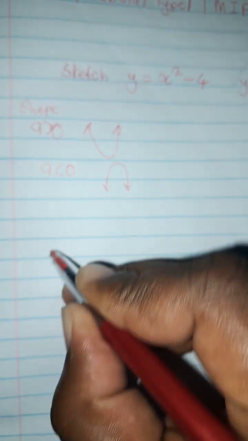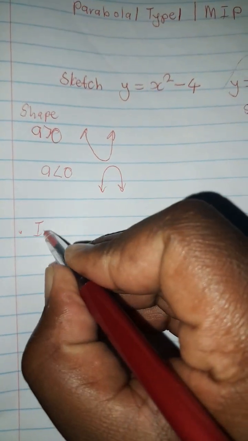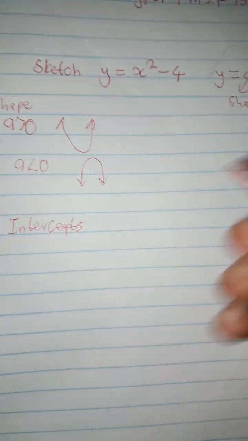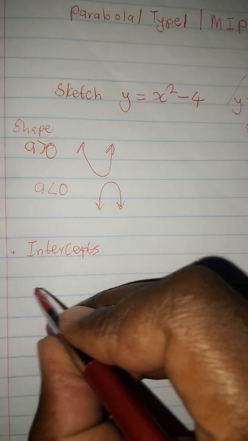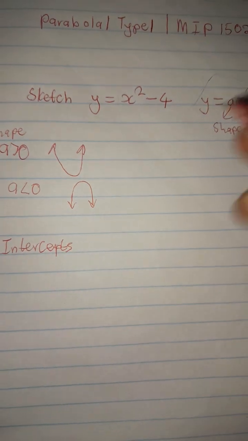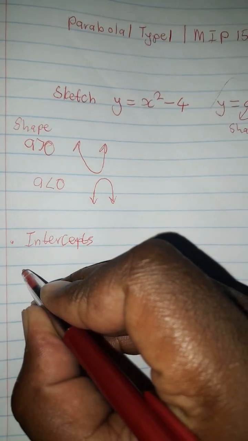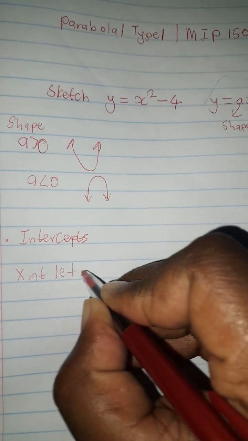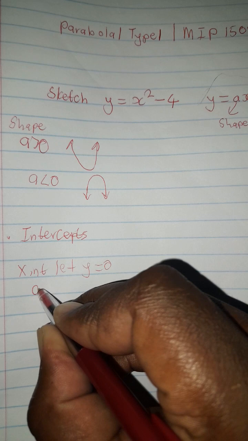Then the second thing will be intercepts. To find the intercepts, remember that we are graphing the function. This parabola is a function in this case. For the x-intercept, let y be 0, meaning that where I see y, I need to put 0.